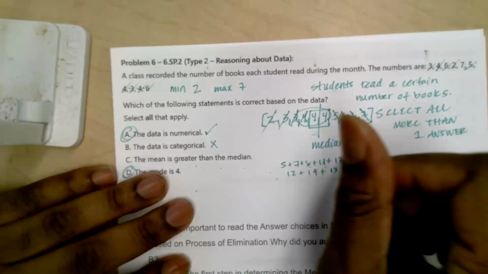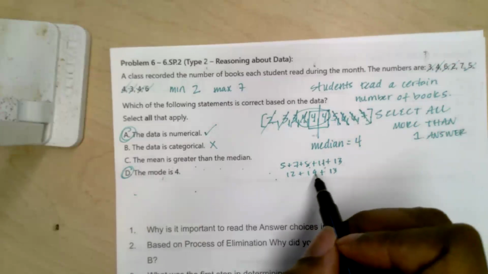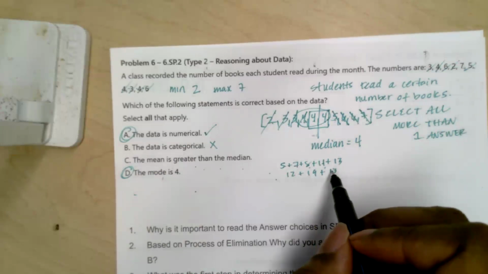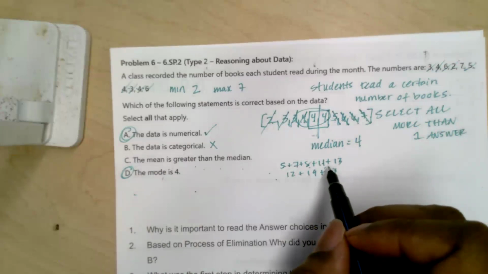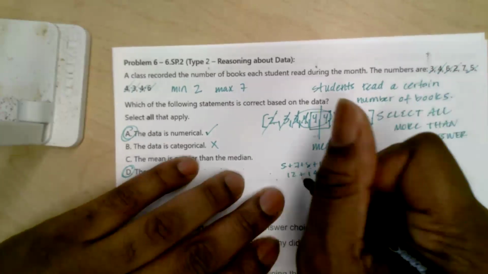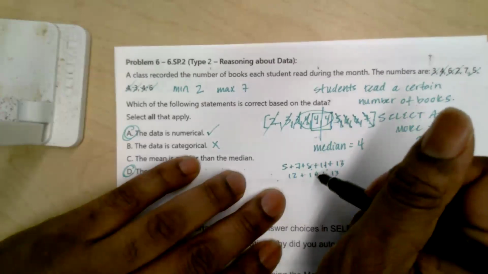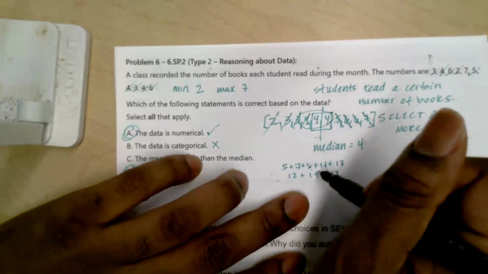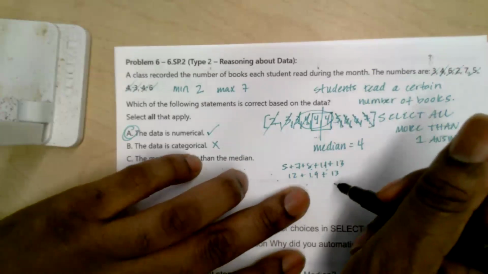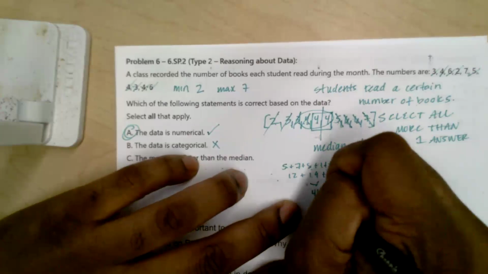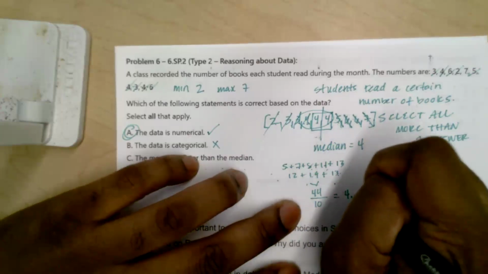Plus 13. 30. I think it's 44. 12. Okay, so let's just say this is 20. 12 plus 20 is 32, minus 1 is 31. 31 plus 10 is 41. 42, 43, 44. So it's 44 divided by 10 equals 4.4.